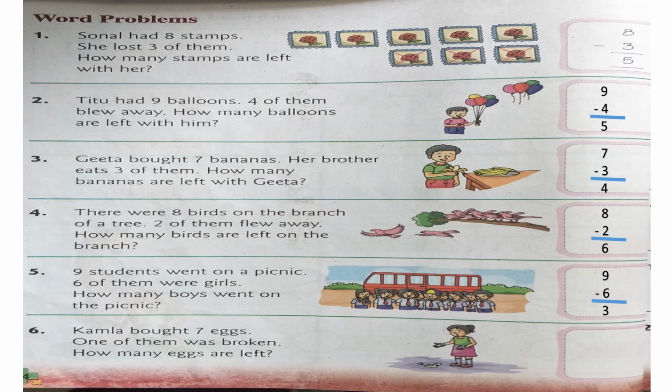Sixth question. Kamala bought 7 eggs. One of them was broken. How many eggs are left? So we'll write the answer as 7 minus 1 is 6. Did you complete it, children? Good.